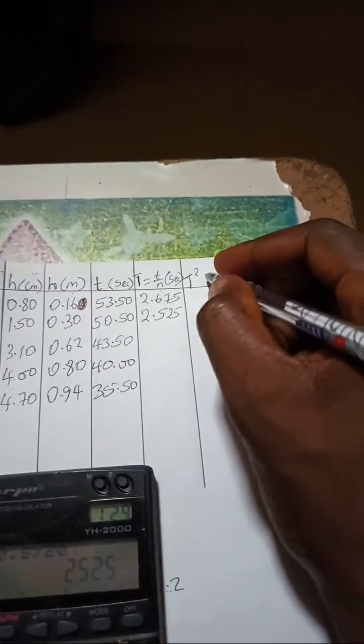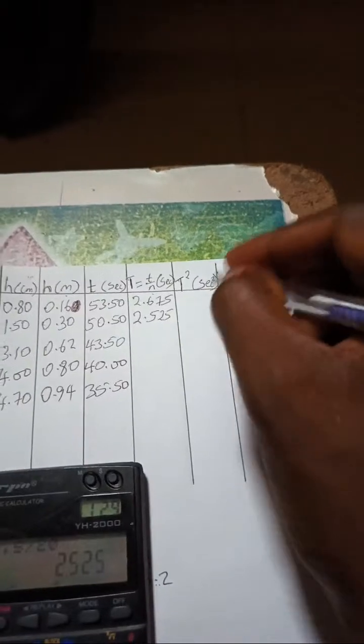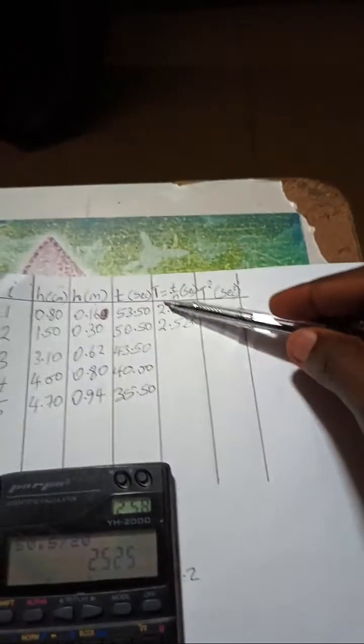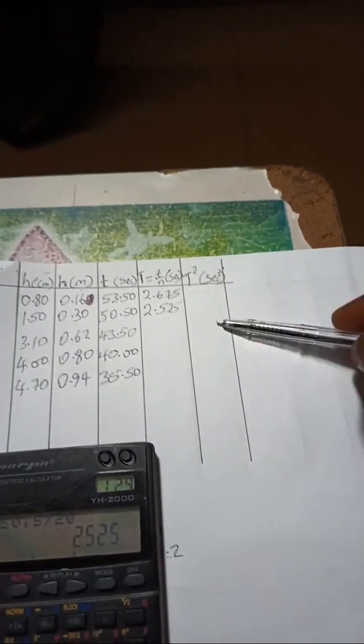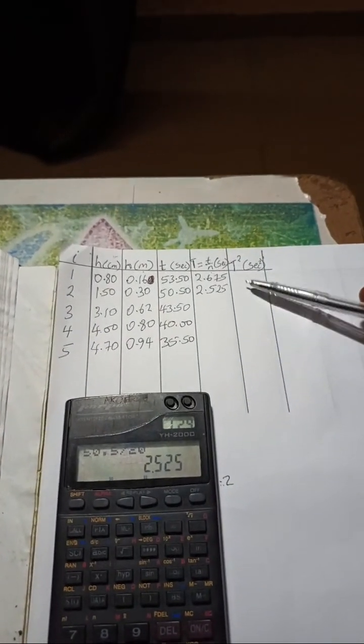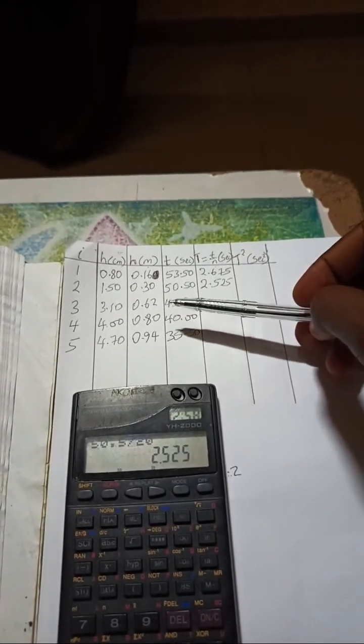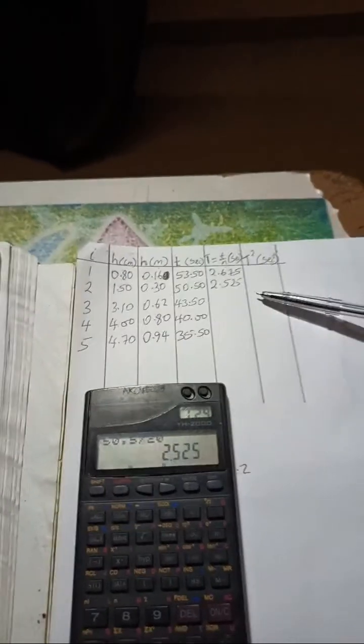So our T square, it means it will be seconds squared. So you now square this again. Square this, put it here. Square this, put it there. So at the end of the day, you'll be told to tabulate this original h in meters against this. Next time I will do a video on how you can scale your graph. I've even made a video on it, I think. Yes, if you check my channel, there is a video on how you can scale a graph properly.